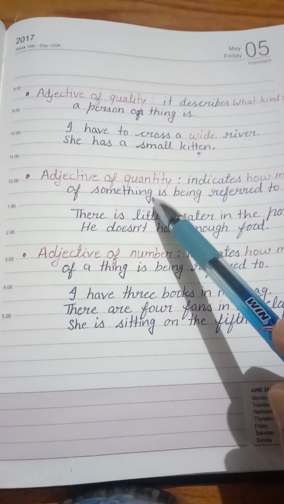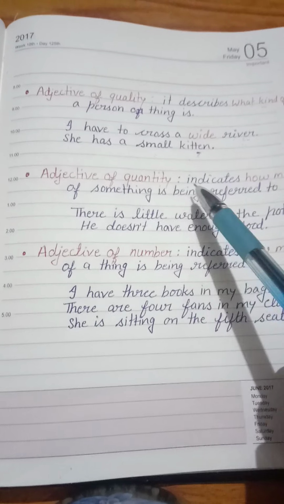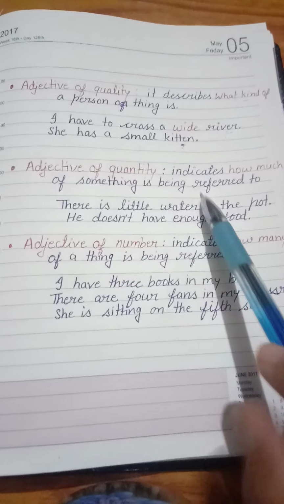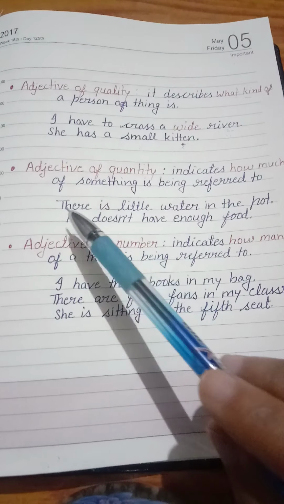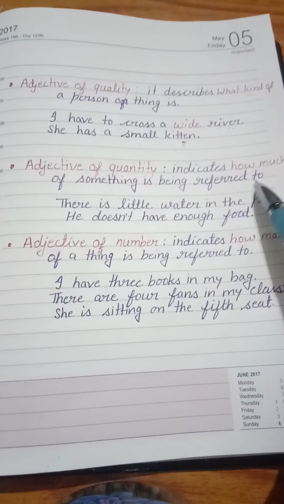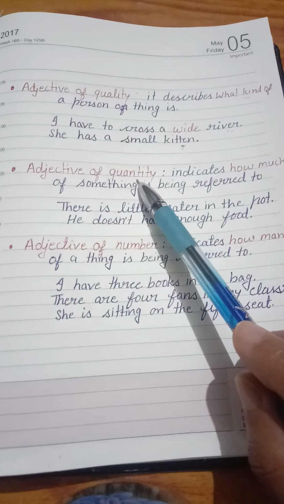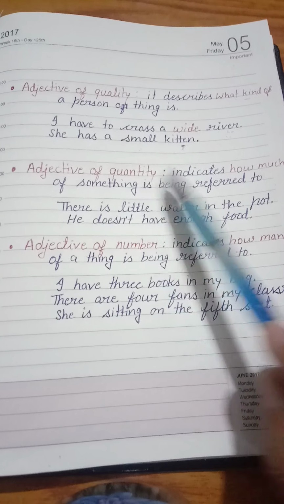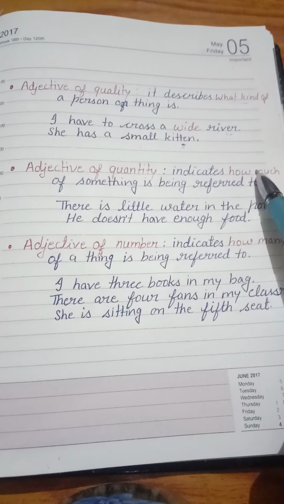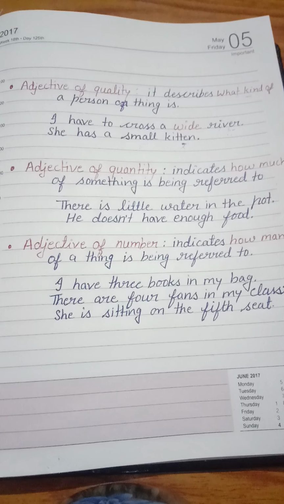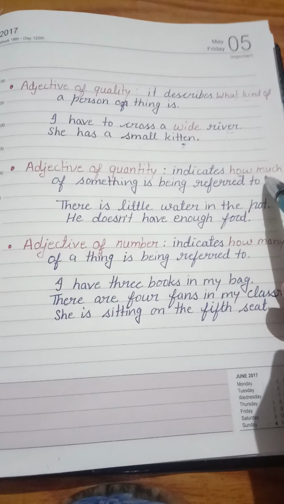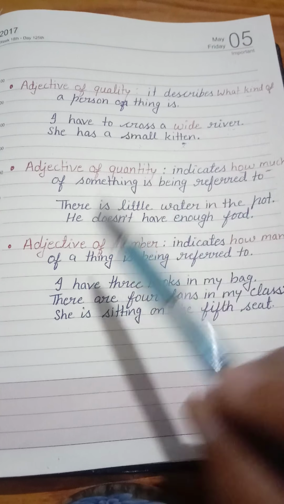The second one is adjective of quantity. It indicates how much of something is being referred to. As is clear from its name, this is used for uncountable nouns. How will you find it? You just need to pick out the noun, and from the same noun you need to ask the question "how much." Look at the example.